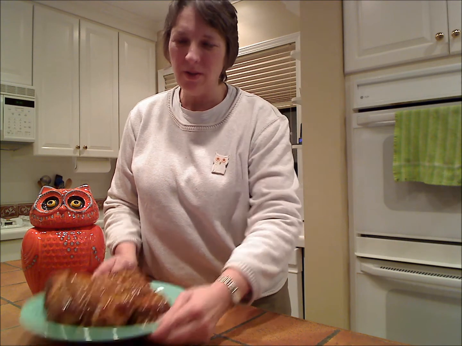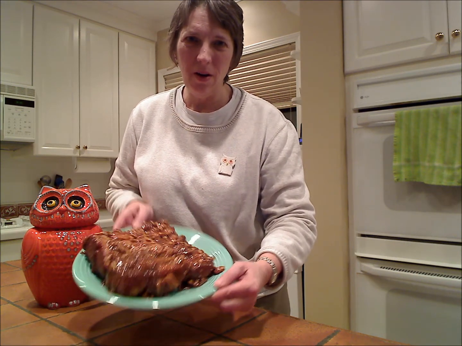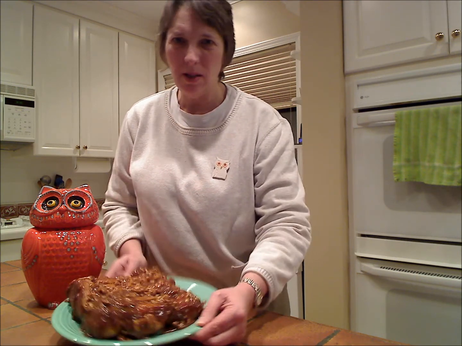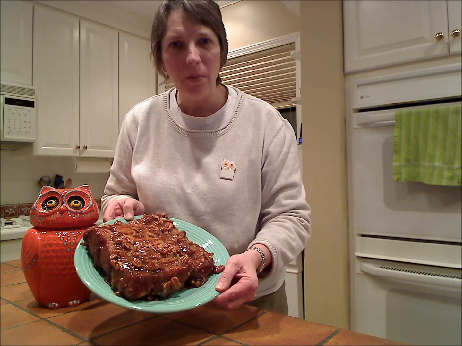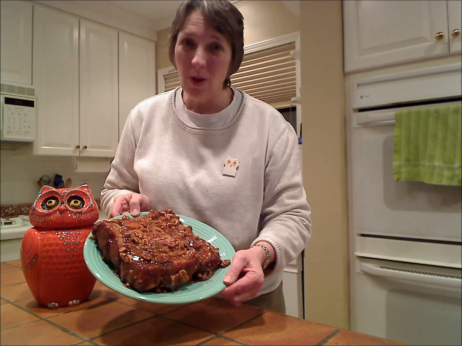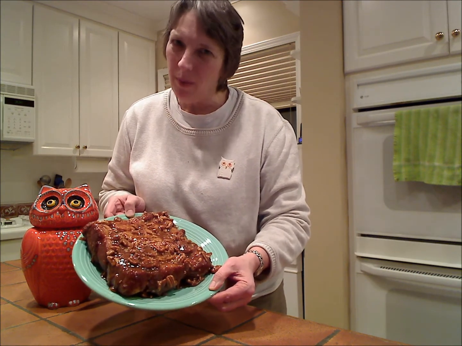All right, so here we go. Remember I told you I'd show you the results? Here they are, my famous sticky buns. Aren't they good? Now you can imagine this is half the recipe. Imagine if it was a whole recipe. I can't bring these into school because of the nuts, but I will have a surprise for everybody tomorrow.